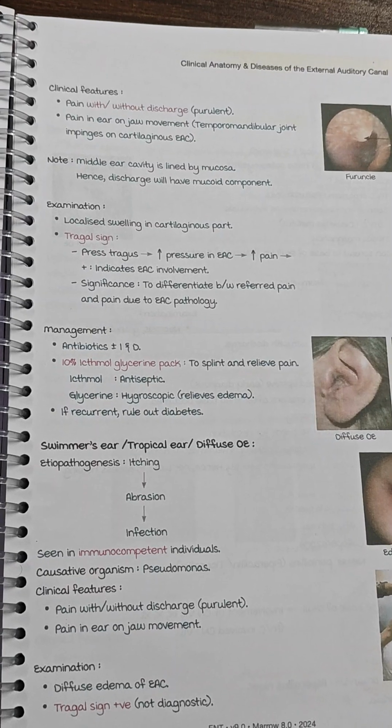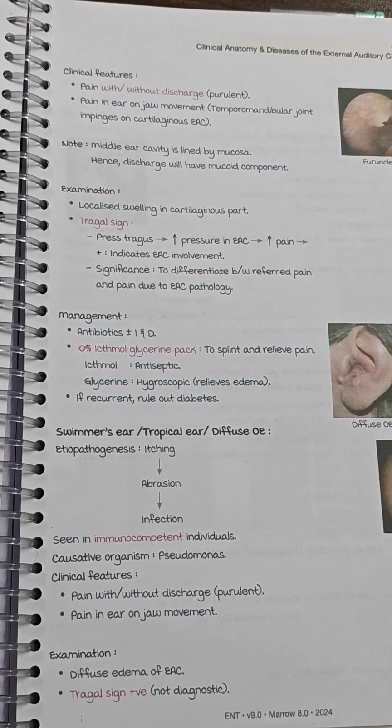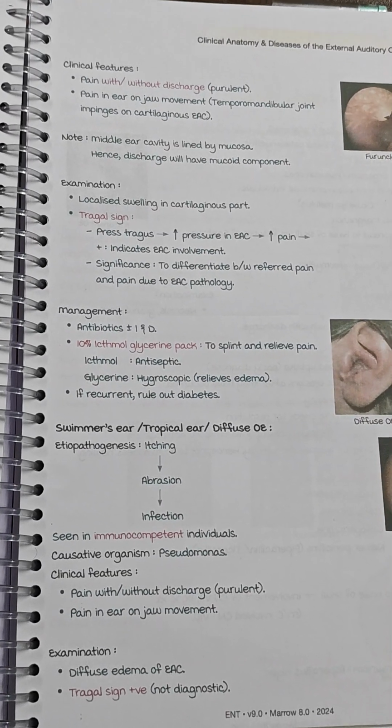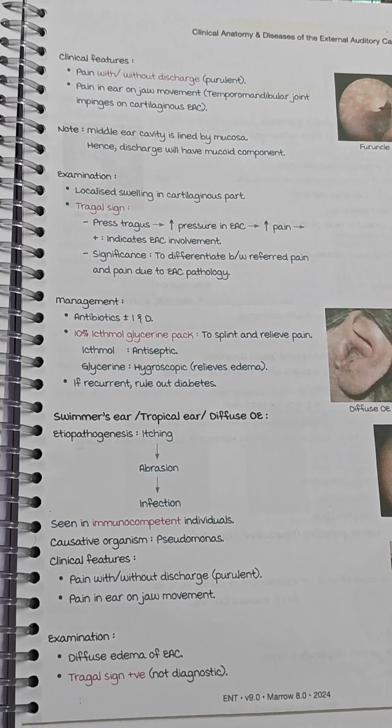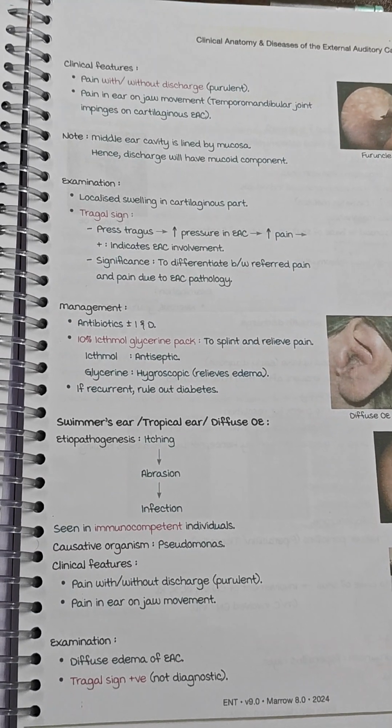This helps to differentiate between referred pain and pain due to pathology. For the management, antibiotics and a 10% ichthammol glycerin pack can be used to splint the canal and relieve pain.